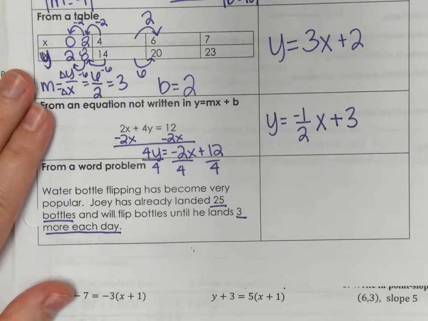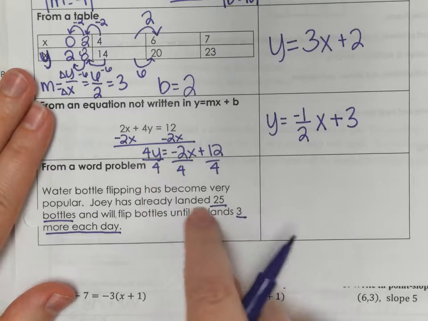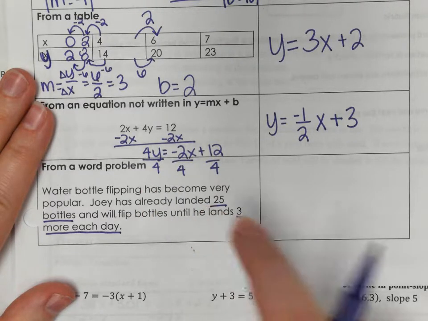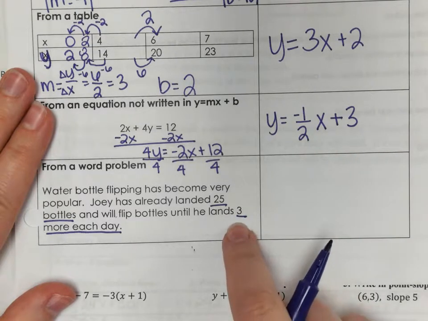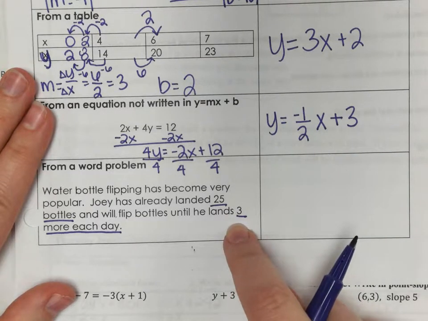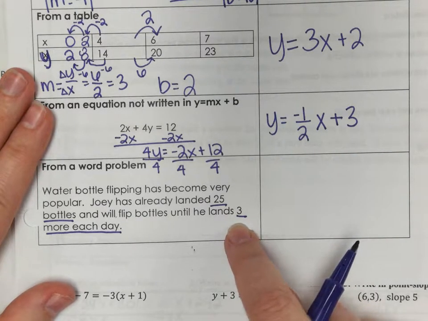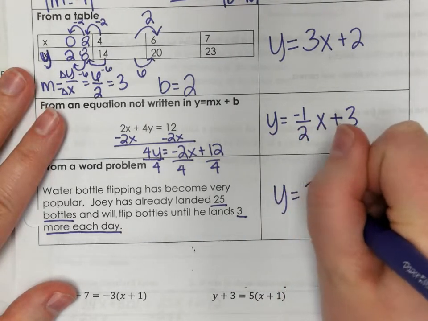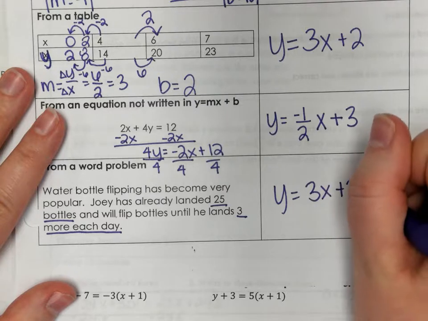Why, Taylor? Because 3 is the number. He started off with 25. He started with 25, so that's his initial value, right? Which is his y-intercept. And then if he increases by 3 each day, that's his rate of change, which is his slope. Very good. Y is equal to 3x plus 25.